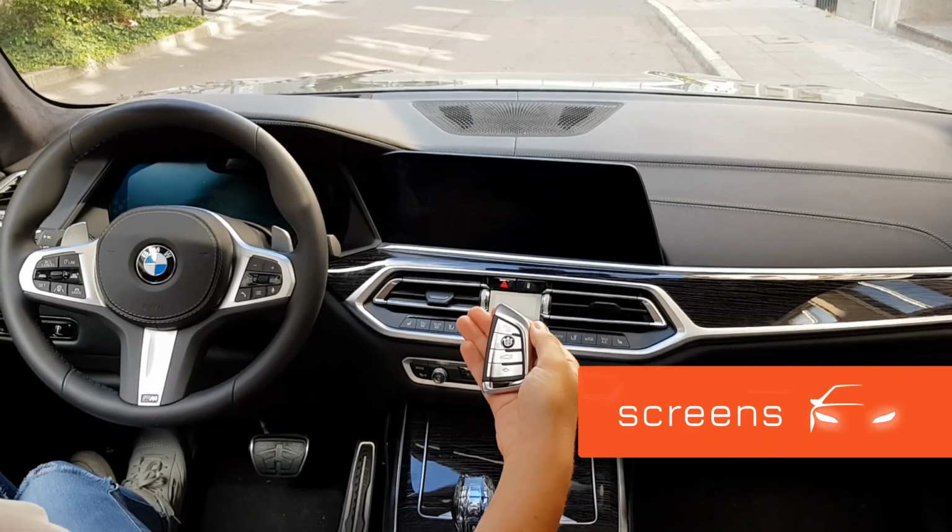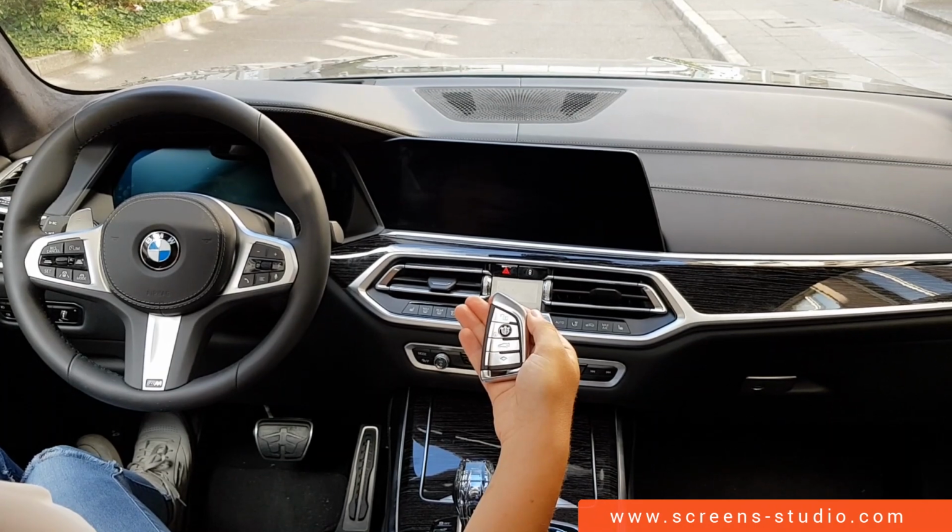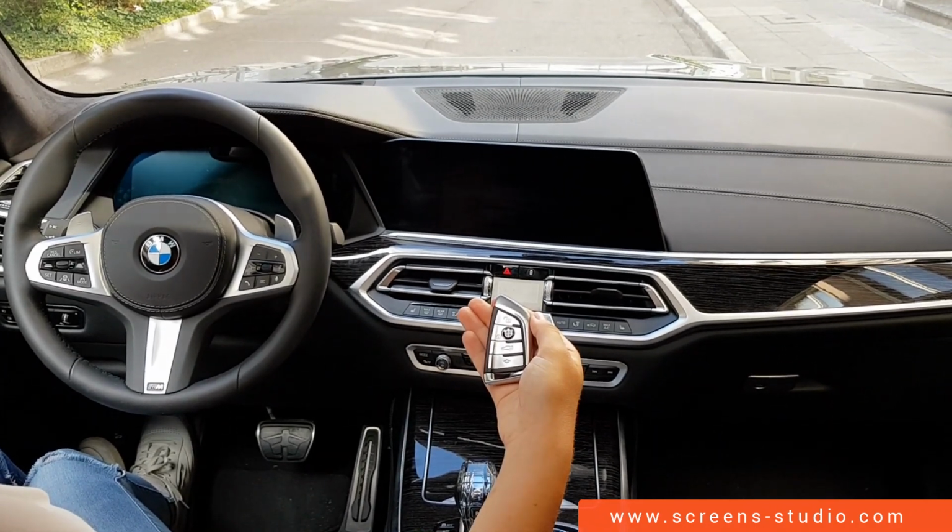Hi and welcome to our quick overview of the BMW X7. We're going to start right off by taking a look at the key first.